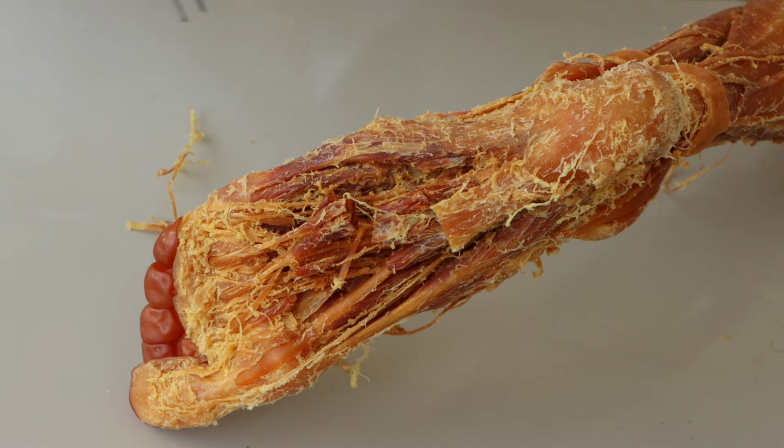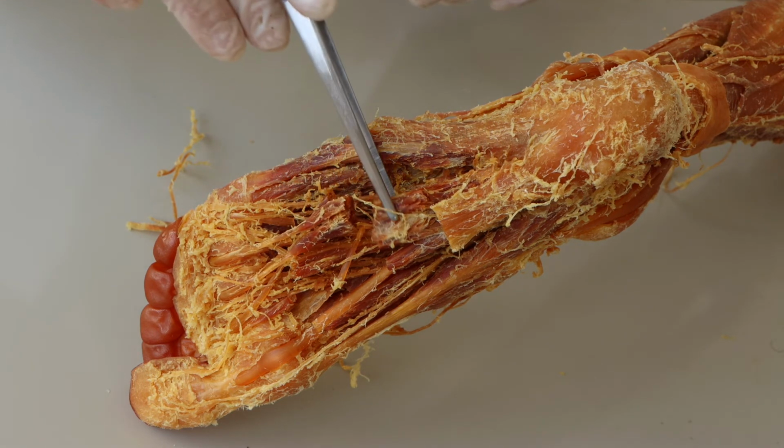In some literature you can see the opponens digiti minimi muscle also mentioned, which is also innervated by the lateral plantar nerve. And concerning the muscles of the midline, we have a muscle, one of which is seen here.